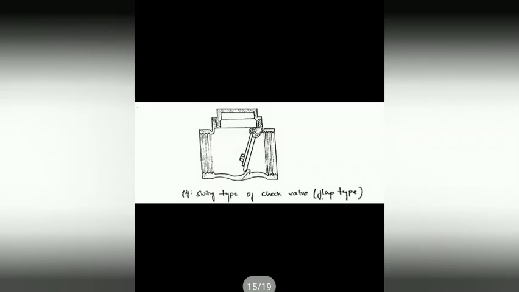So this is a simple structure of the check valve. This is a flap type. In this case, water can flow in this direction. When water is flowing in this direction, this swing automatically opens up and remains in this position. But whenever water tries to come in this direction, it is made in such a way that it doesn't allow water to come up in the opposite direction. The water flow is allowed only in one direction. That is why these are called check valves.